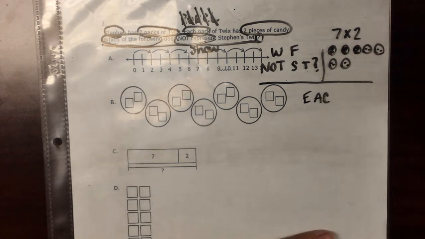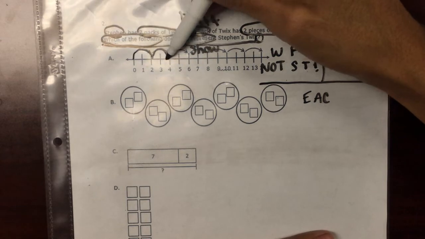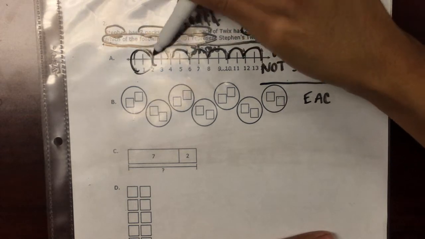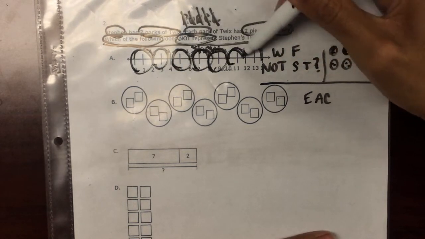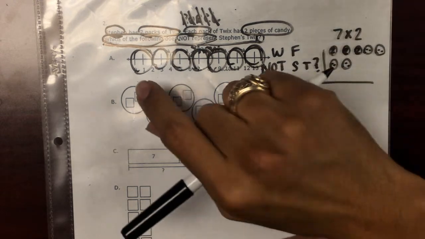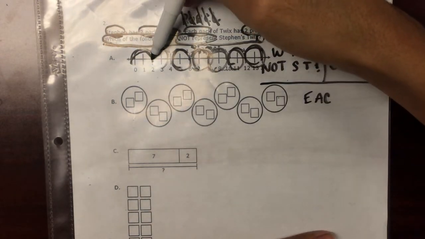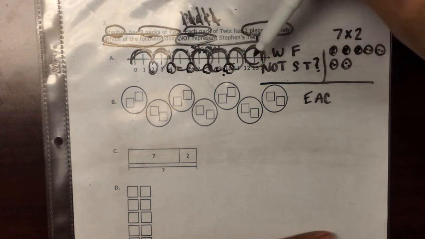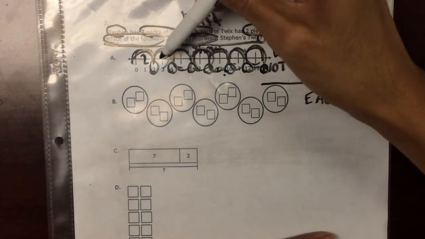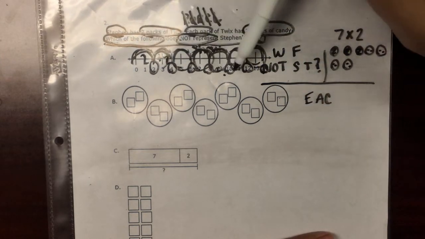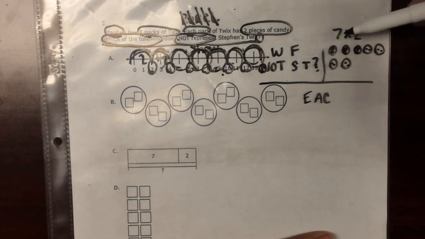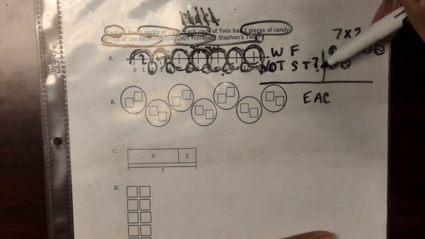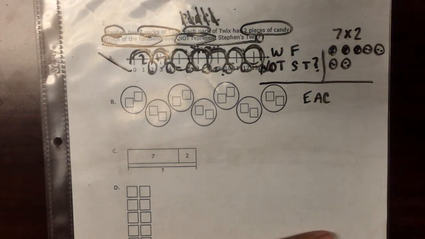And let's go to answer choice A. Let's count the hops. This is 1, 2, 3, 4, 5, 6, 7. That's 7 groups. Let's see what it's hopping by to see how many is inside of each group. So this is hopping by 2. That means that every time it's hopping, it's adding 2. And that means that inside of every group, there is 2. They're adding 2. That does show 7 groups of 2. So are we looking for 7 groups of 2? No, because it says not what Stephen has. So cross out A because A is incorrect.